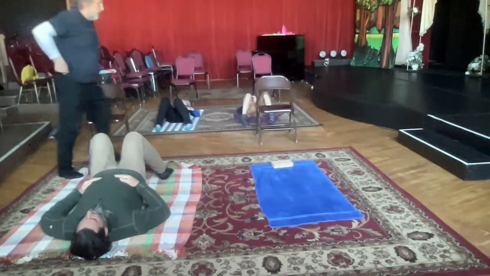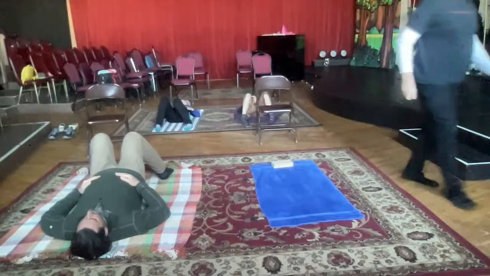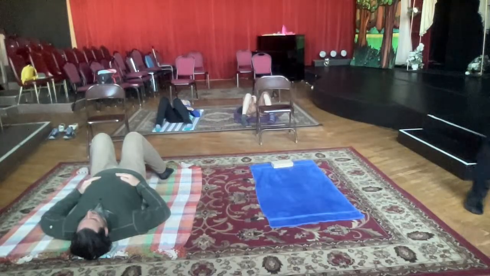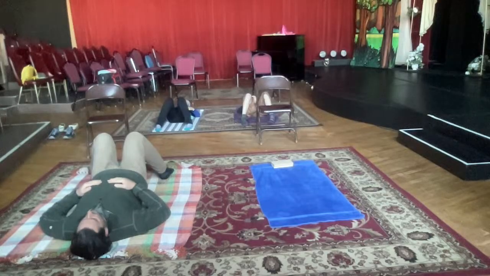And then I'm going to add to this the question of, what are your shoulder blades doing? So as you're doing this, are your shoulder blades suddenly tensing up in relationship to this? Or in doing this, is your head and neck suddenly tense as a result of doing this?